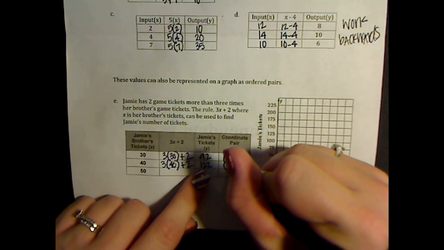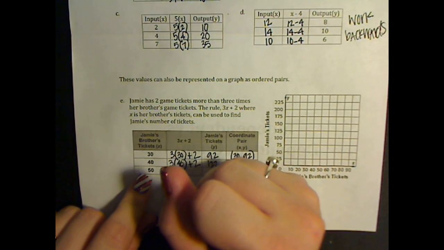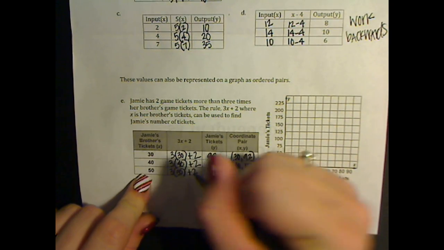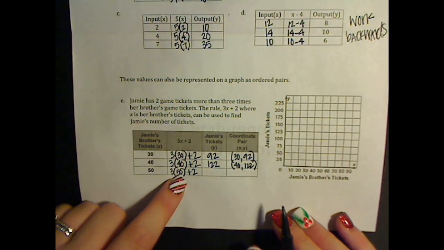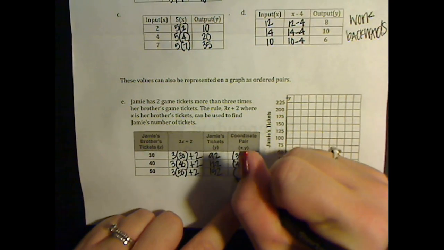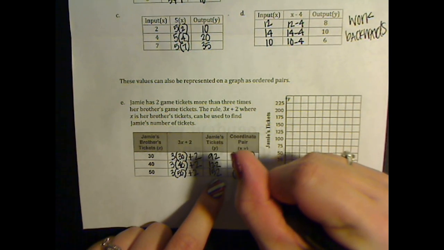So 40, 122. Last one, we're going to plug 50 in for x. So 3 times 50 plus 2. 3 times 50 is 150, and then plus 2 is 152. Write my ordered pair, 50, comma, 152.